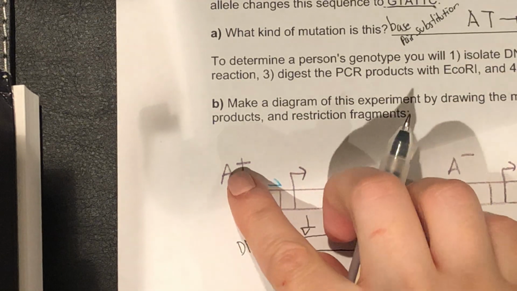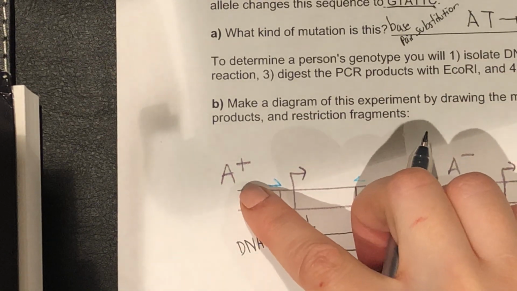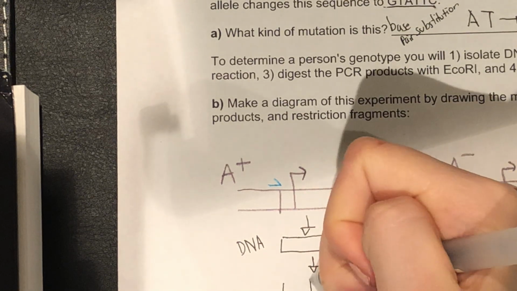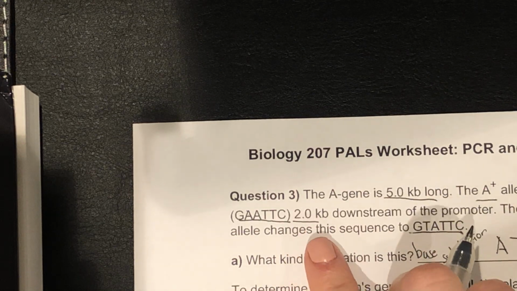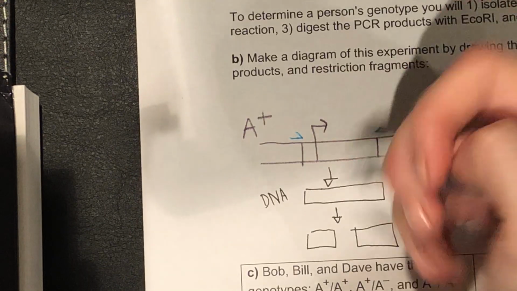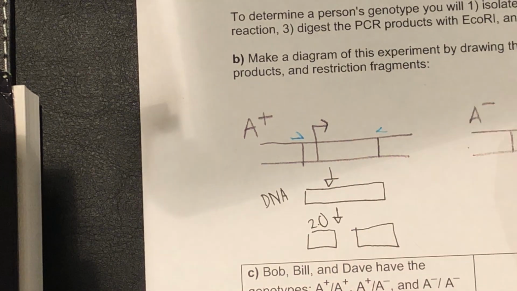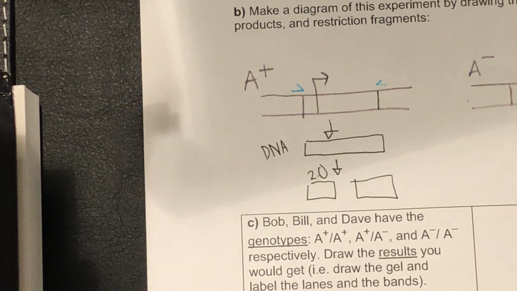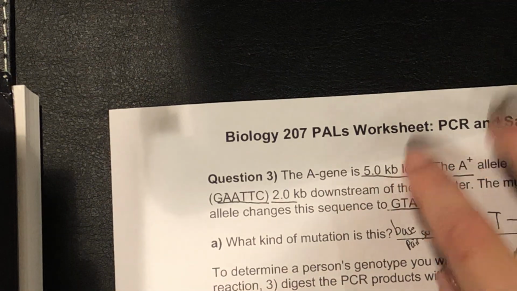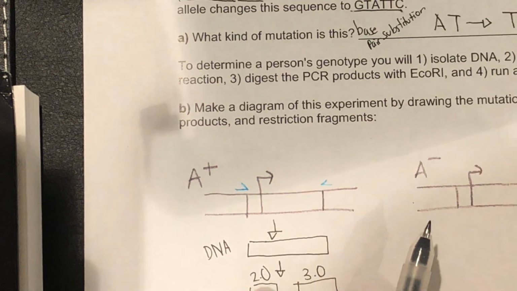In this case, because we have the functional allele, we know that our DNA is going to be cut. In the beginning of the question, they tell us that the EcoR1 cut site is 2 kilobase pairs downstream of the promoter. So we'd expect a DNA fragment that is 2 kilobase pairs long, and if the A gene was originally 5, then 5 minus 2 is 3.